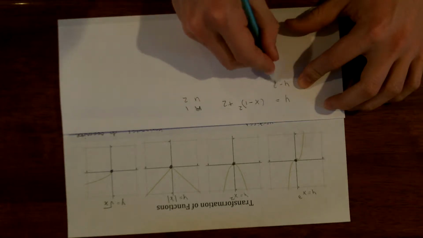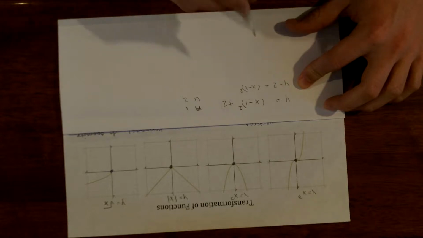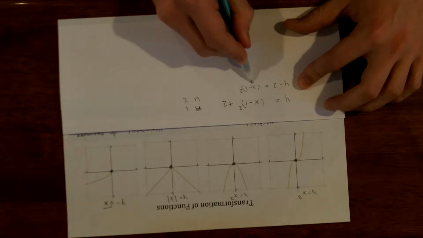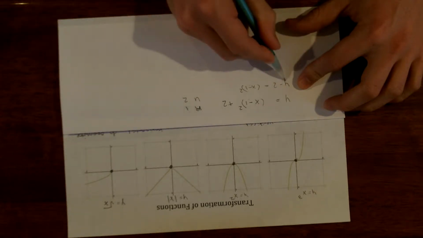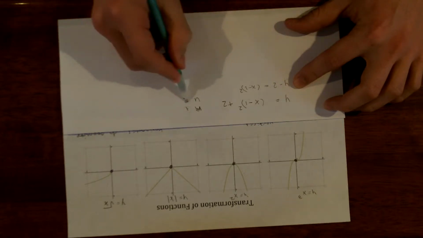So I'd have y minus 2 equals (x minus 1) squared. Now this is the same graph, but notice here, to go right 1, I need to have a +1 to get me back to 0. So +1, which is right 1. Here I need a +2 to get this side back to 0. So I'm going to go up 2.